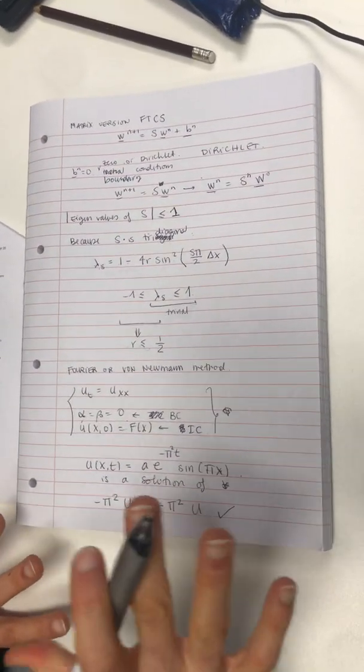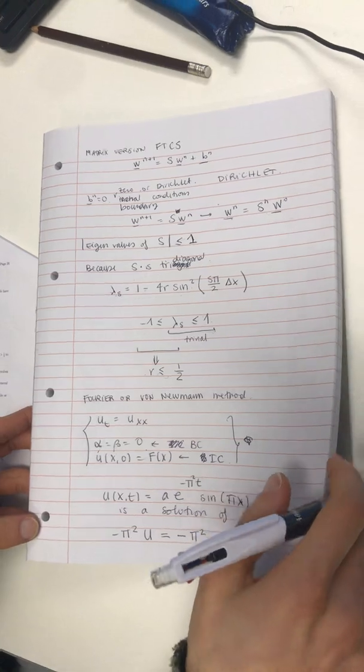So this is the formula, and this is a solution.